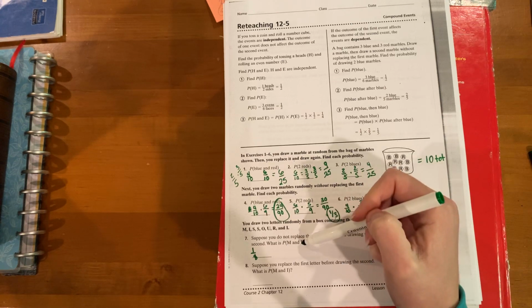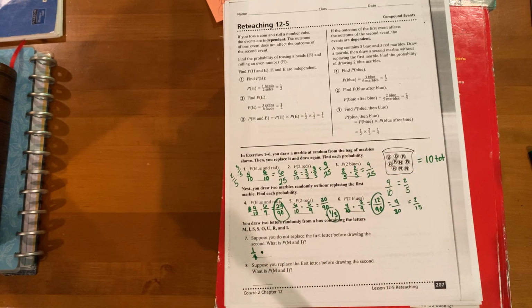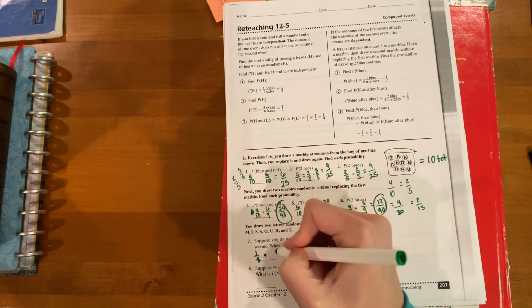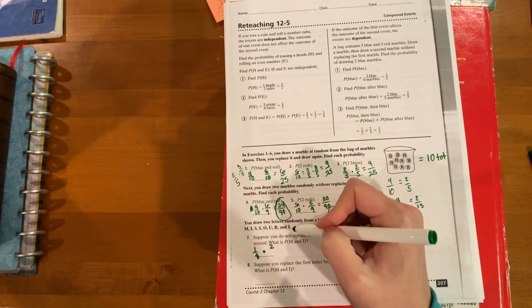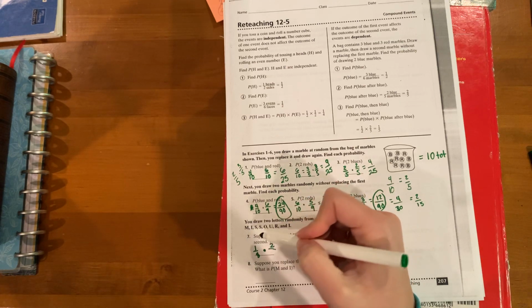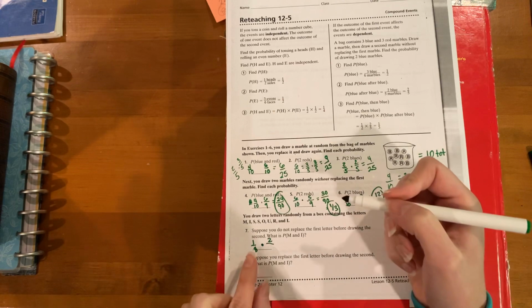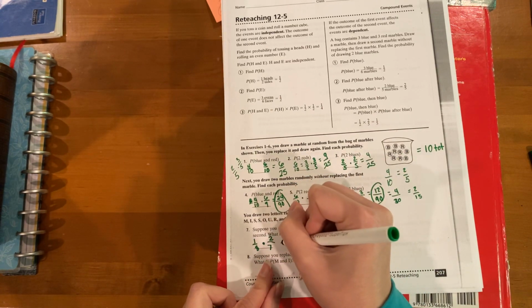Now, what's the probability of drawing an I? I'm going to put my multiplication symbol there because I know I'm going to multiply. Well, how many I's do I have? 1, 2. I have 2 favorable chances of pulling out an I. But now, what's my denominator? I've already pulled out my M, and it's no longer in the bag, so I'm down 1 on my denominator. I originally had 8. Now I have 7.